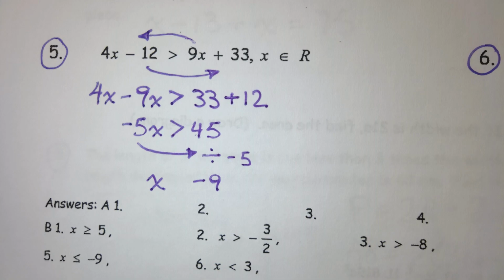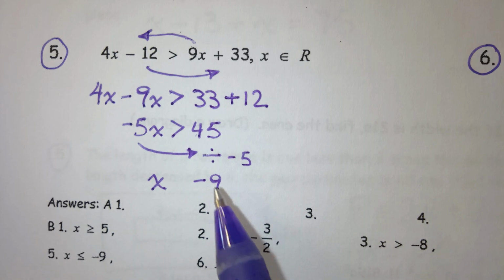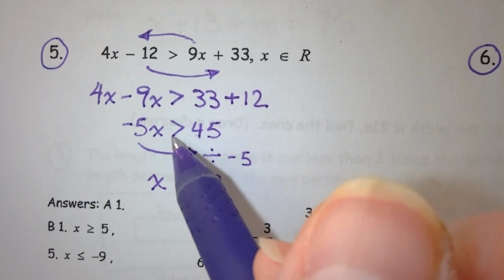So right here though, who remembers what I have to do with the sign? William? I don't remember. Okay, Ethan? I have to flip the sign. So this is greater.